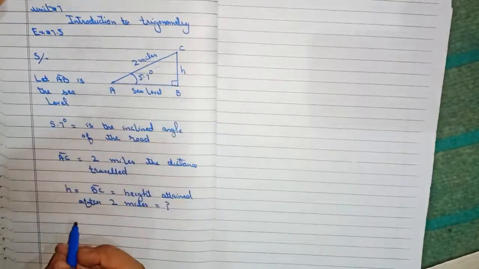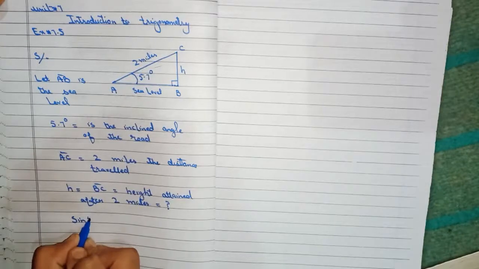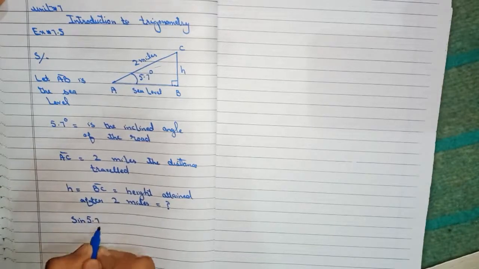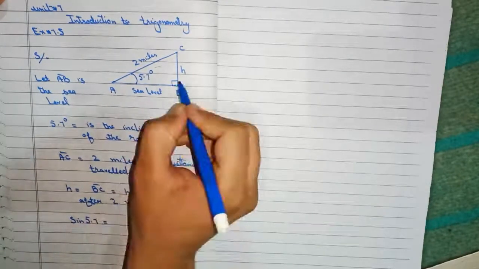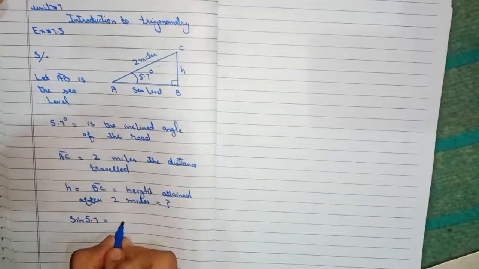So we know that we have to find the h. We will use sine 5.7. Sine 5.7 equals sine equals perpendicular over hypotenuse, BC over AC.